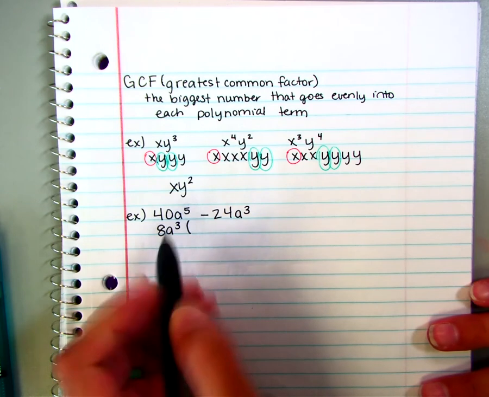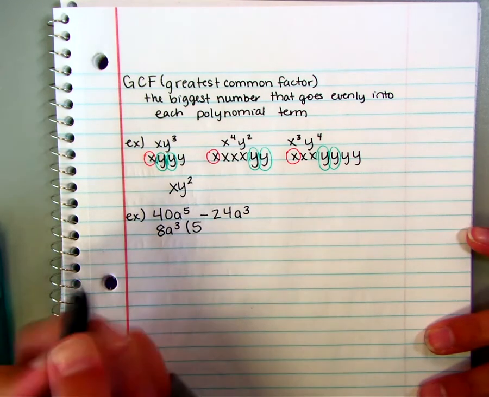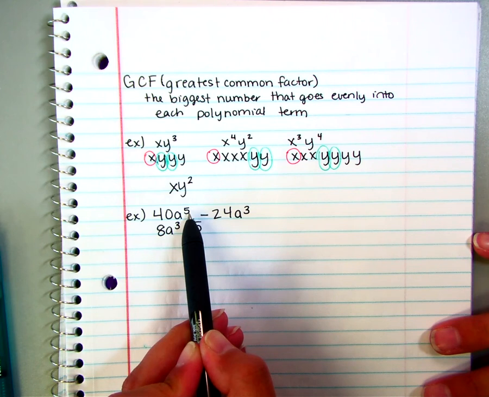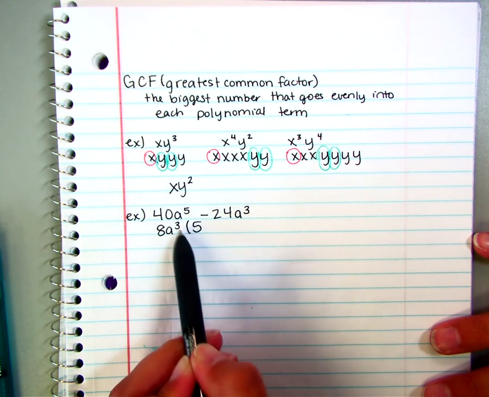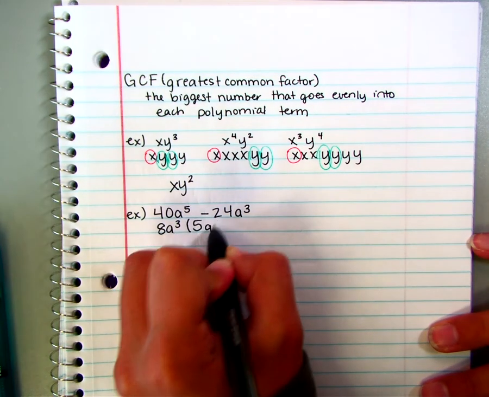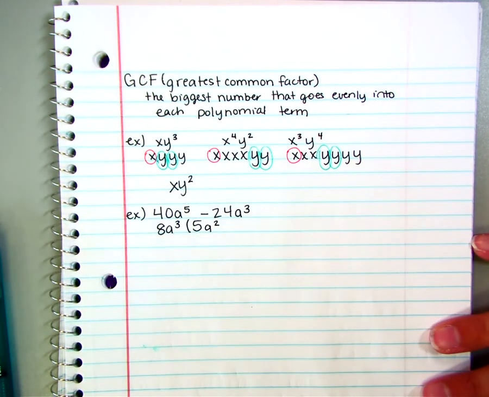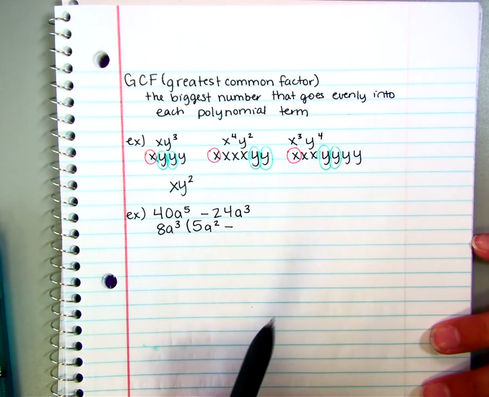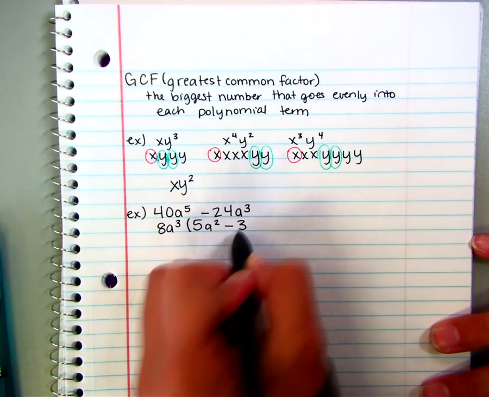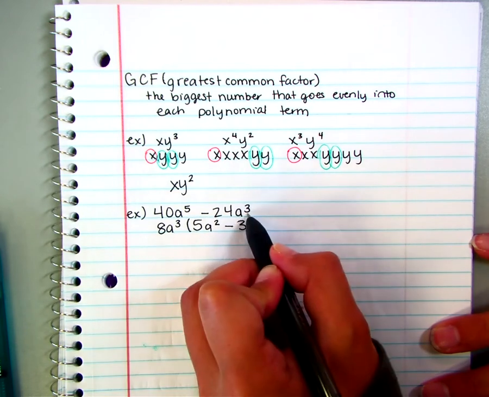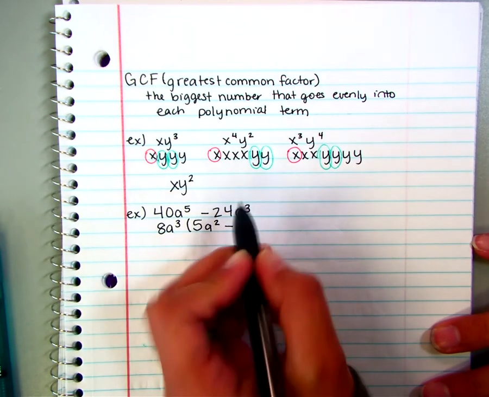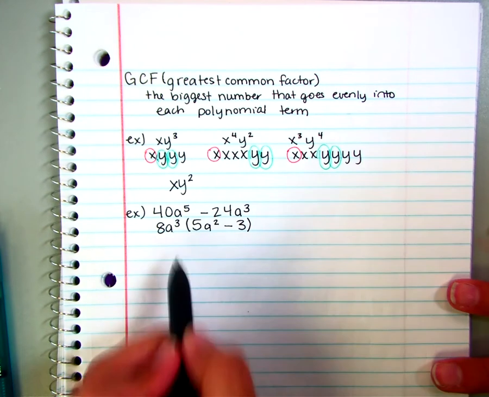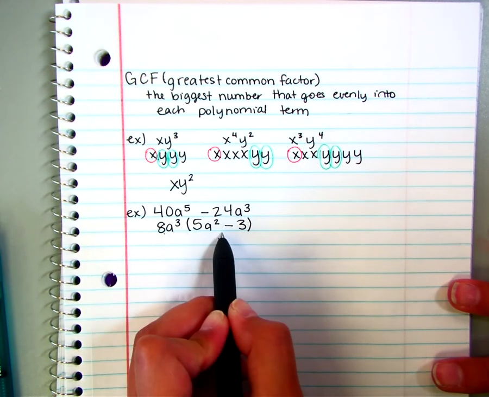So 8 times what gives me 40? 5. I took out 3 a's, but how many are left? I need 5. I took out 3, so I have 2 left. Keep the same sign. So 8 times what gives me 24? 3, and I took out 3 a's, and I started with 3 a's in this term. So I don't need any more. And that's factoring by GCF. We took out the GCF. We wrote the rest as a factor.